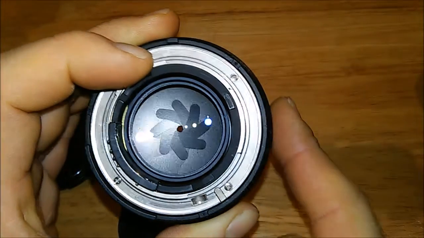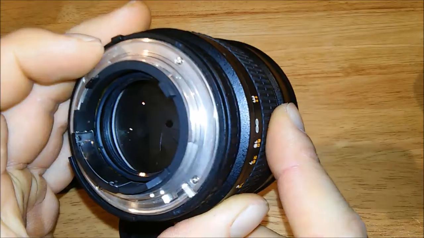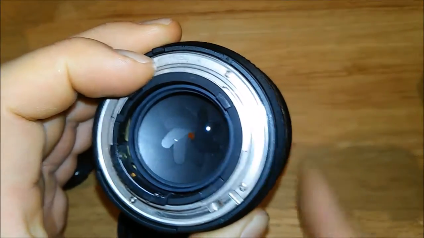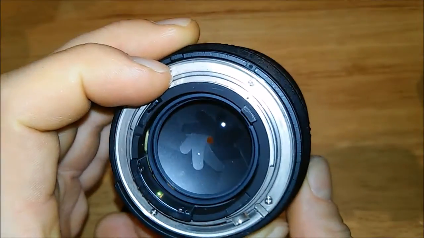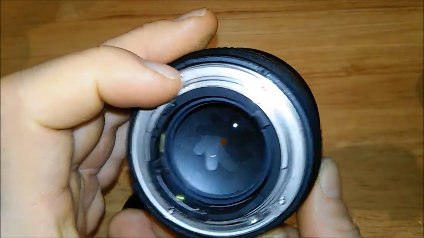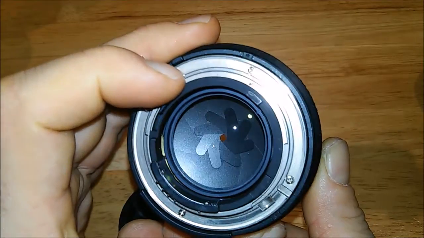So you have to know that it's a manual focus lens. So the focusing is very challenging, especially with DSLRs, because when you have a mirrorless, probably you have focus peaking, which is great for focusing. It makes it very simple, very easy. But with DSLRs, it's not as simple.